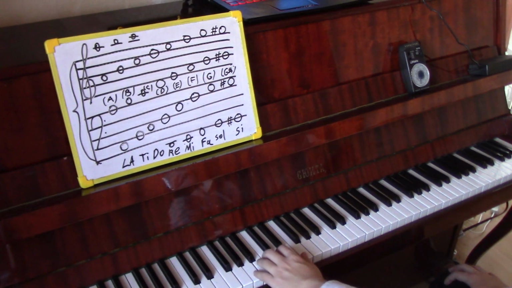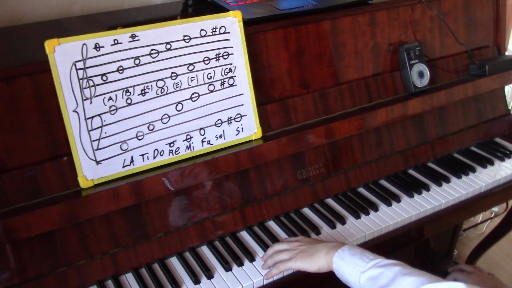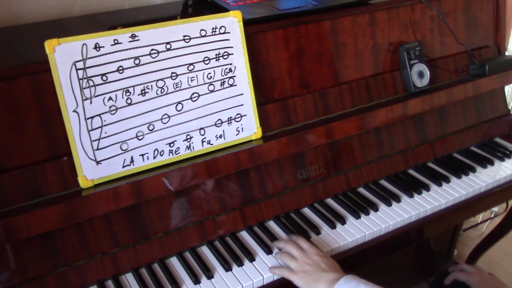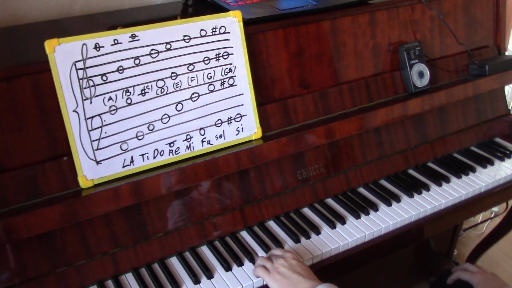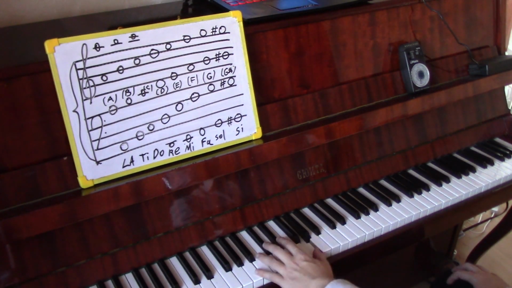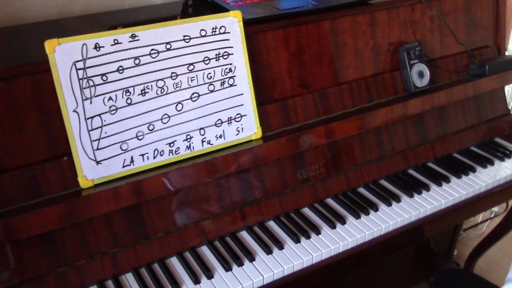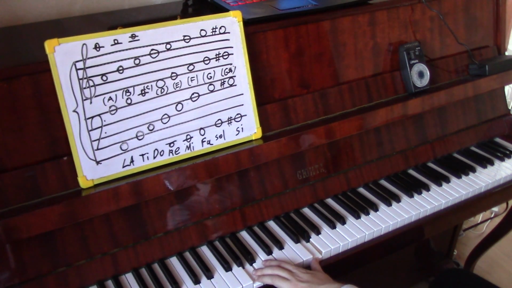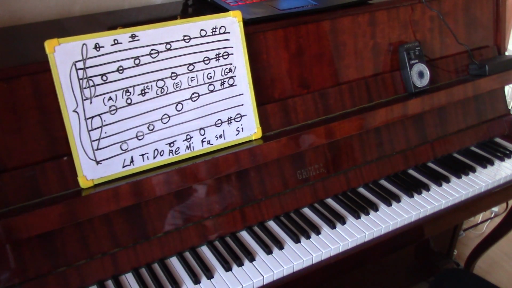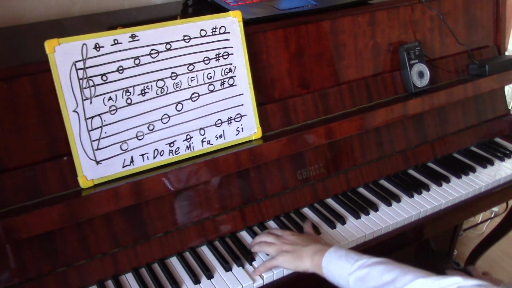So we have la, ti, do, re, mi, fa, sol, la. La, sol. Sol, fa, mi, re, do, ti, la. Sol, la. And you could also add C. So this would be a minor seventh. But if you add C, it would be a major seventh. So la, ti, do, re, mi, fa, si, la, si. That's a major seventh.